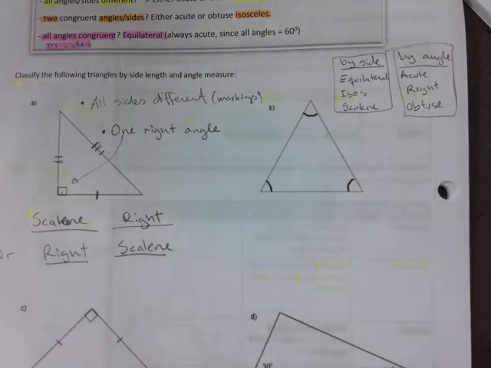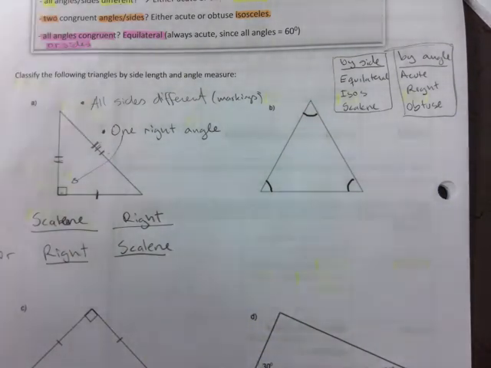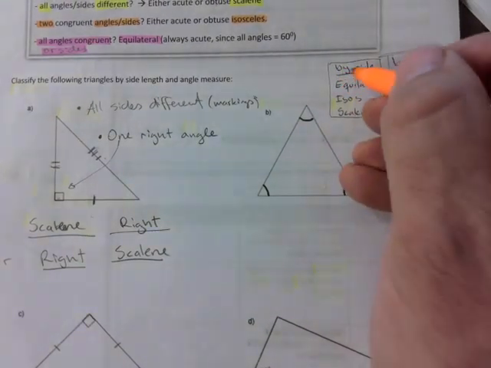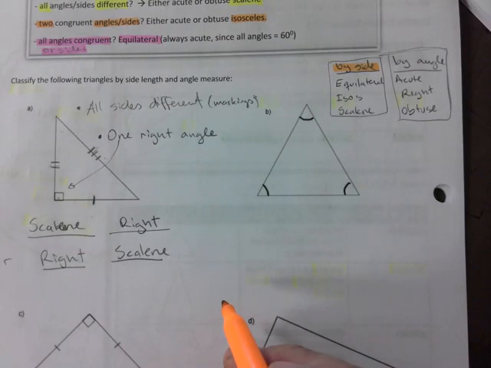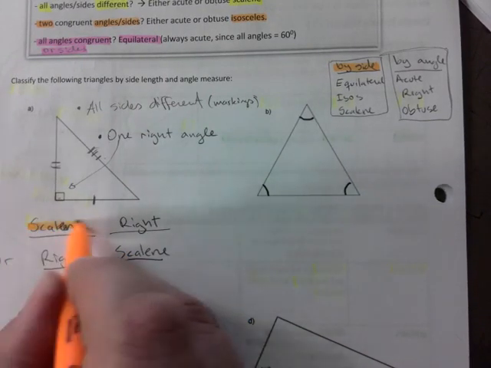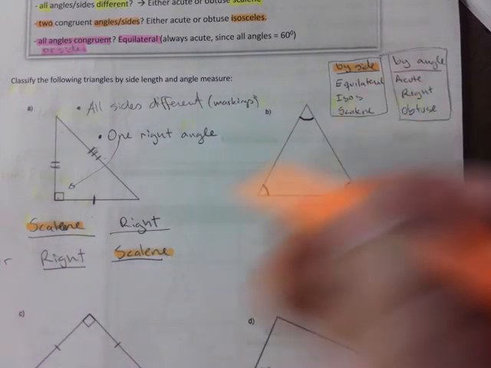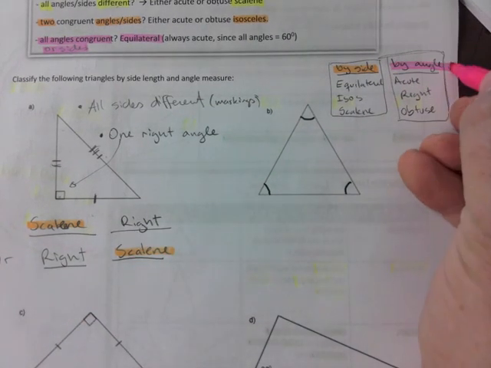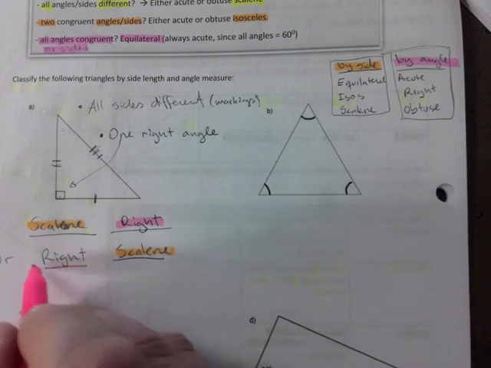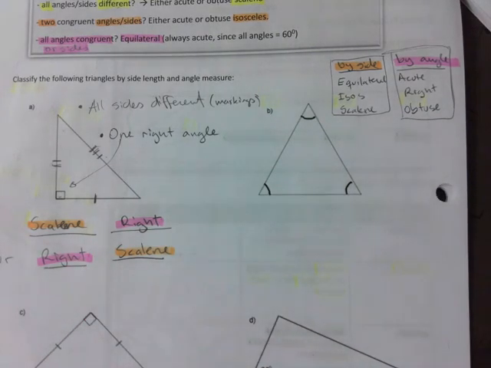Let me just try one more thing here. So by side, that's where we pick this name, the orange. By side, that's the scalene part. And by angle, we chose right because we knew that there was 1 right triangle. Okay.